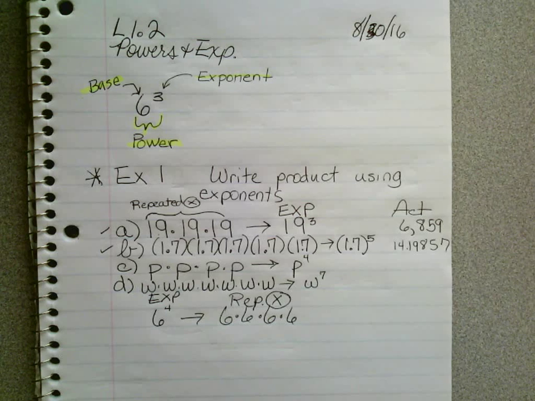Chris, can you tell me? 10 times 10 times 10? 10 cubed. Skipping number 2. How about number 3? Hope, number 3.